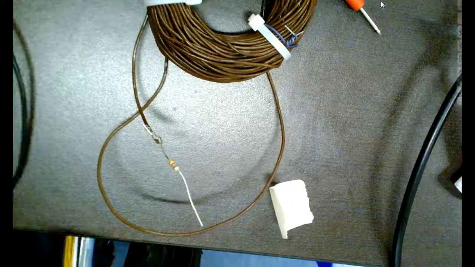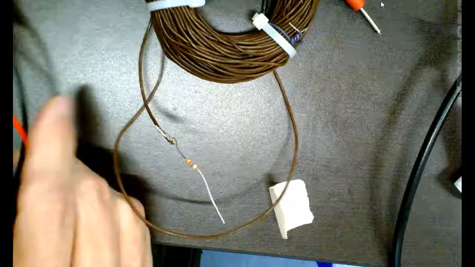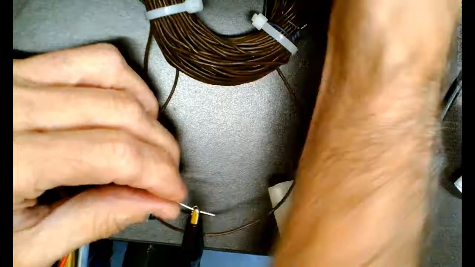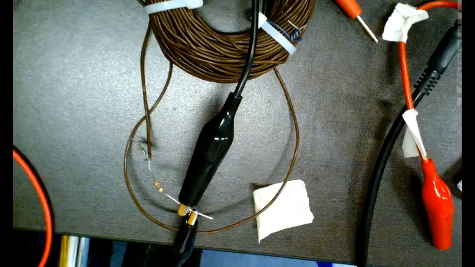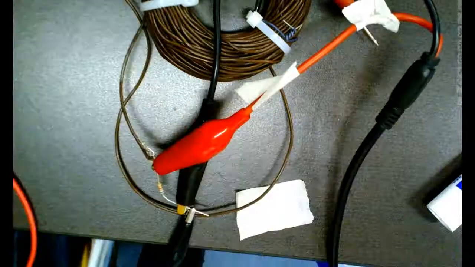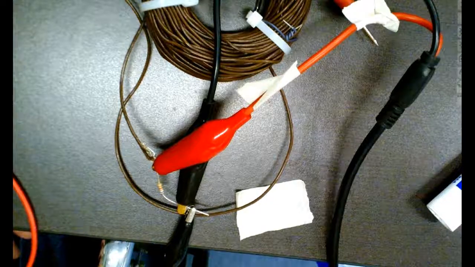And then what I'm going to do, I didn't want to do it that way, Rich. You have to put the commons on an oscilloscope together. My oscilloscope display went off again.